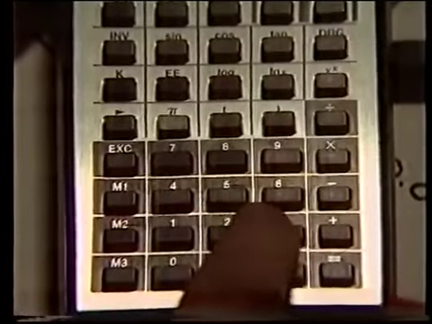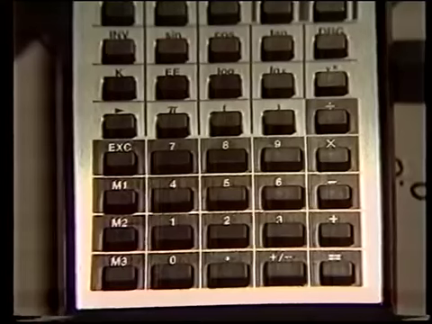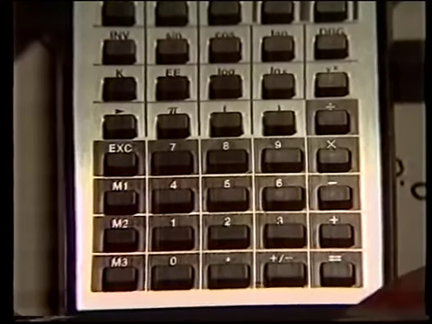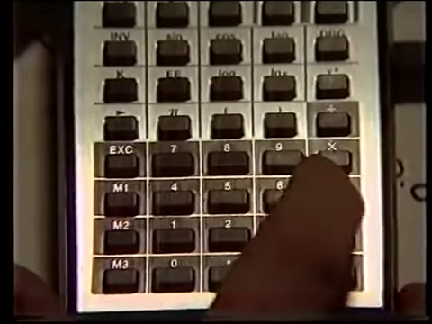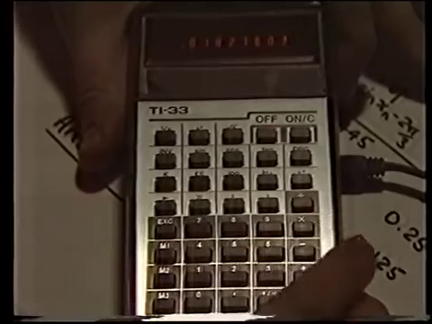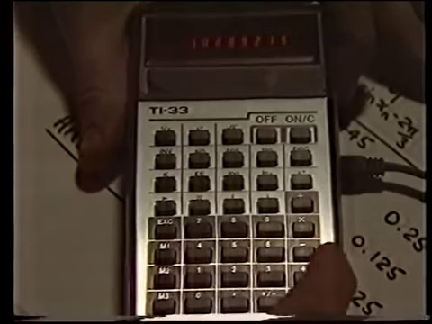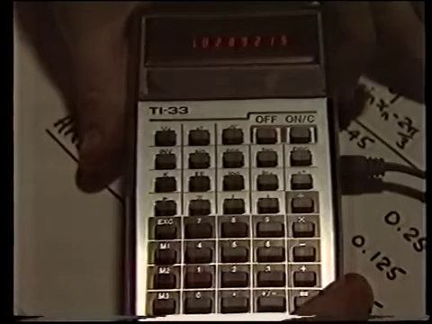Right, well, I'll switch the machine on, enter pi divides 3 equals. Well, that's given us pi by 3. And now we want to subtract sine of pi by 3. And on my machine, I can do that by pressing subtract, then sine. That's given sine of pi by 3. And now equals gives pi by 3 minus sine of pi by 3.